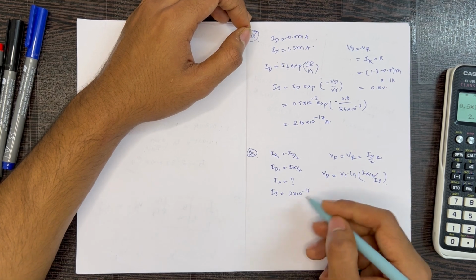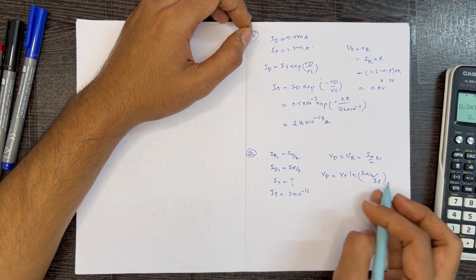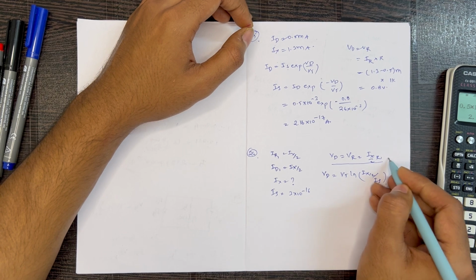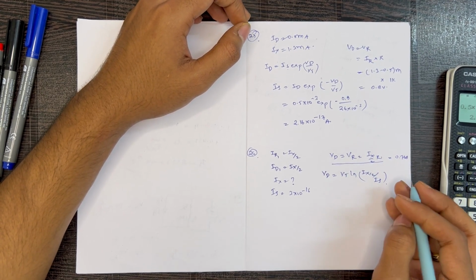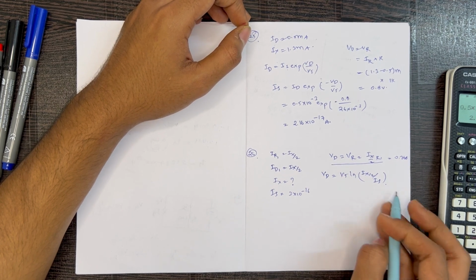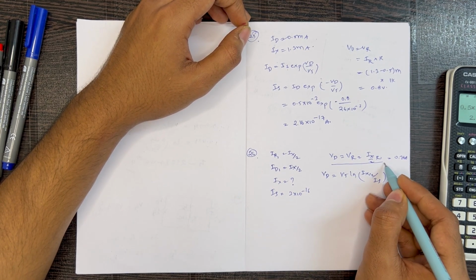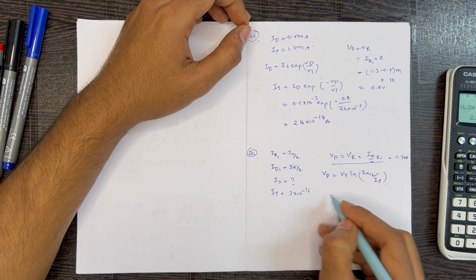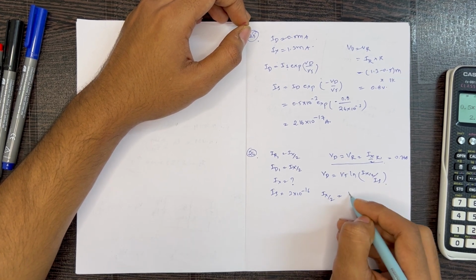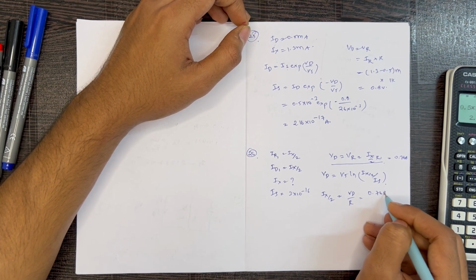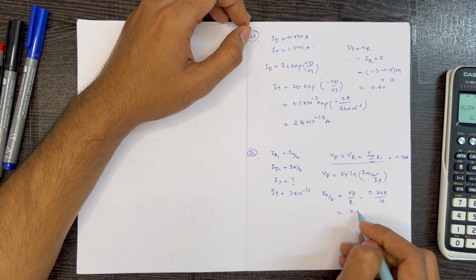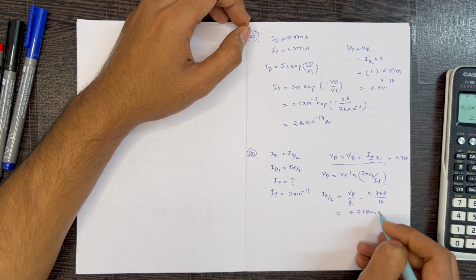So this can be solved iteratively. So let's take an initial value of Vd to be 0.768. That is the diode voltage at barrier potential at 300 Kelvin. So Ix by 2 value will be Vd by R, that is equal to 0.768 by 1K. That will be 0.768 milliampere.